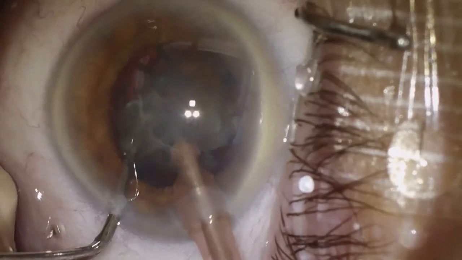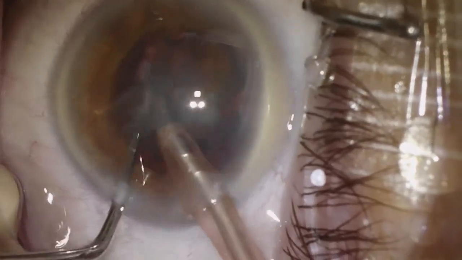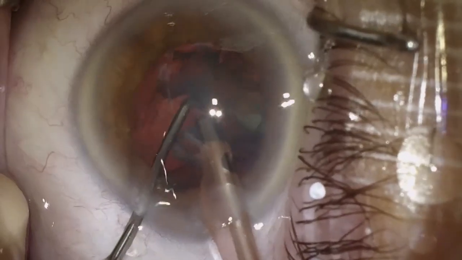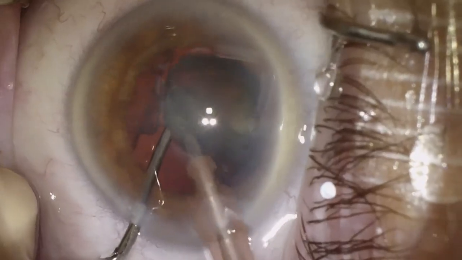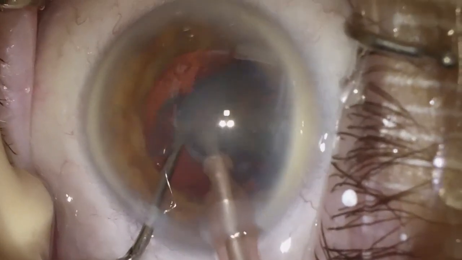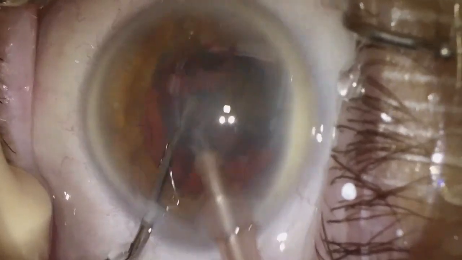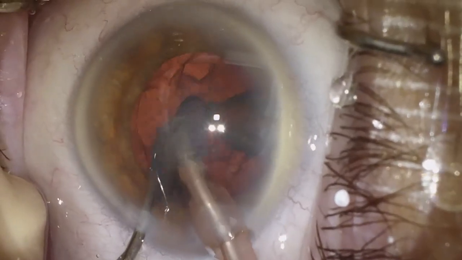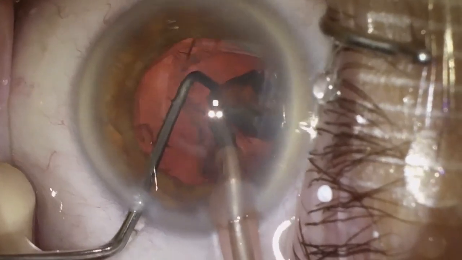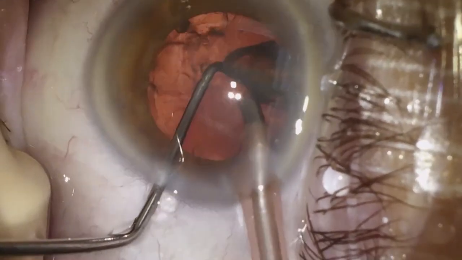I just did a mini chop there. I chopped the piece. It wasn't tumbling, so I used my second instrument to chop that quadrant into smaller pieces. Just anything to keep things moving along here. Very nice. Making good progress. Not much cortex there.